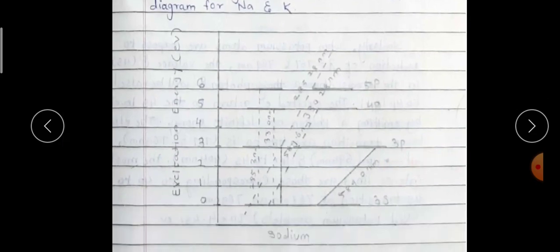In sodium, you know, the electronic configuration is 1s2, 2s2, 2p6 and 3s1. The 3s electron is responsible for the excitation. It may transfer to 3p, it may transfer to 4d, it may transfer to 4p, 5p, likewise.